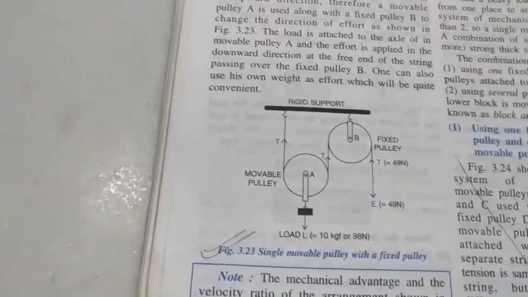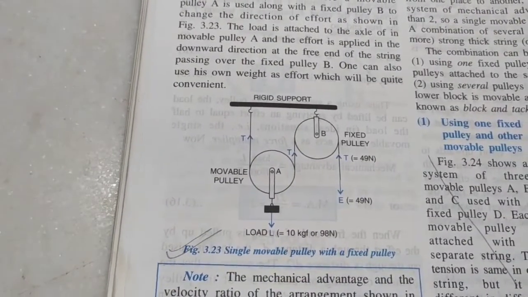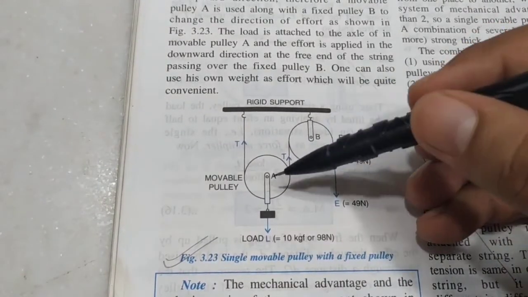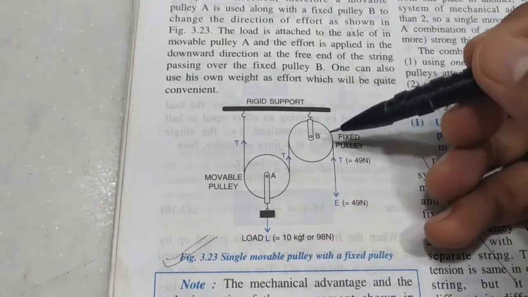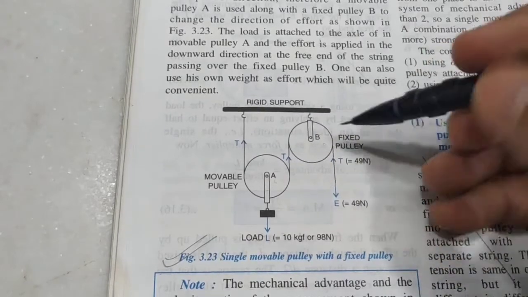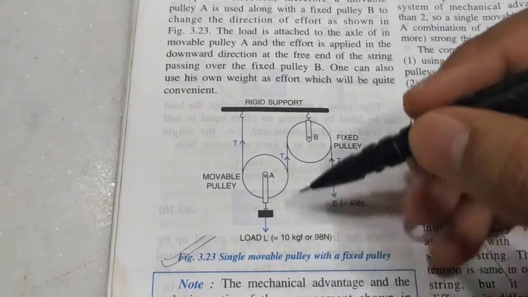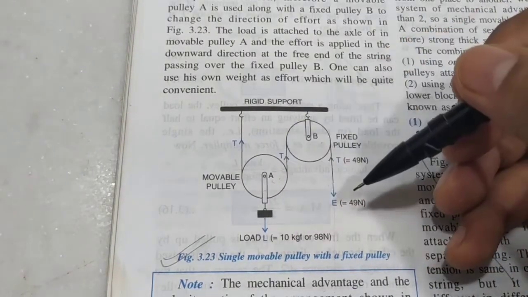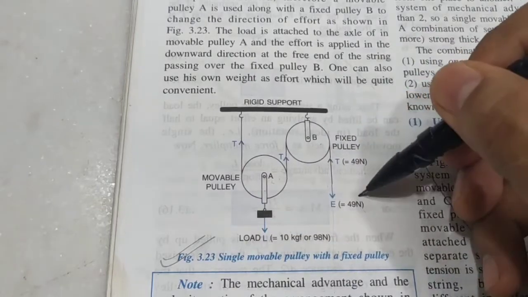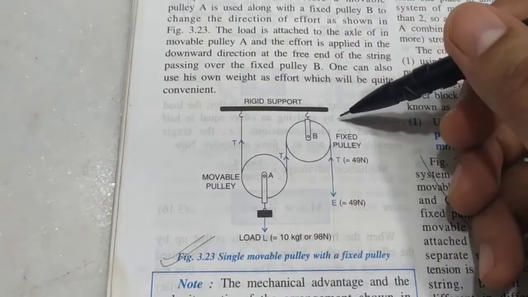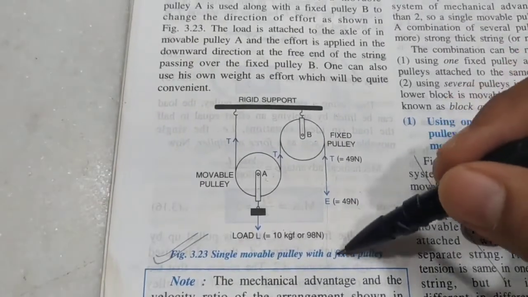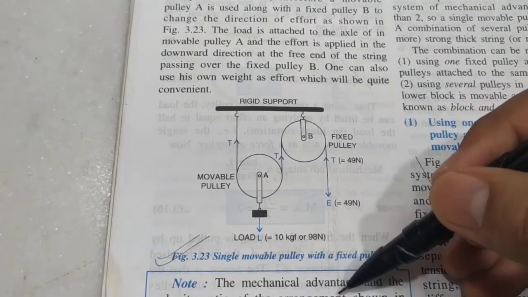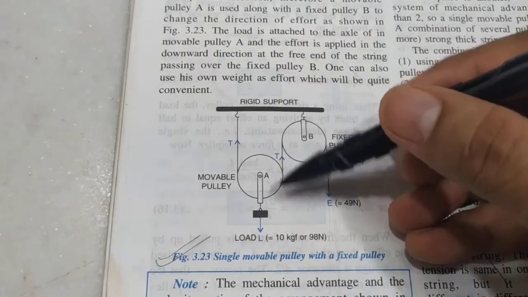Now, if we want the direction of effort also to be in a convenient direction, then we can use a combination of the movable pulley and the fixed pulley. The movable pulley will give us that mechanical advantage, and the fixed pulley will change the direction of effort. So here again, you pull the string down, and from here, this pulley as well as the load both of them will be lifted up. Half the effort will be required, so its mechanical advantage is totally 2. But again, the displacement of the effort will need to be double the displacement of the load. So you pull the string down by 10 meters, but the load will be lifted by only 5 meters.